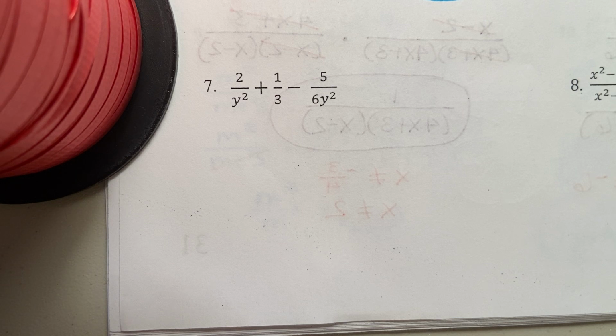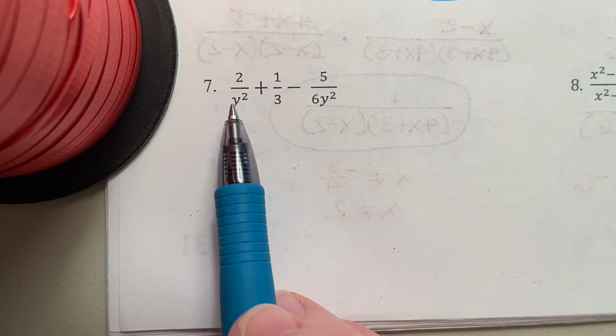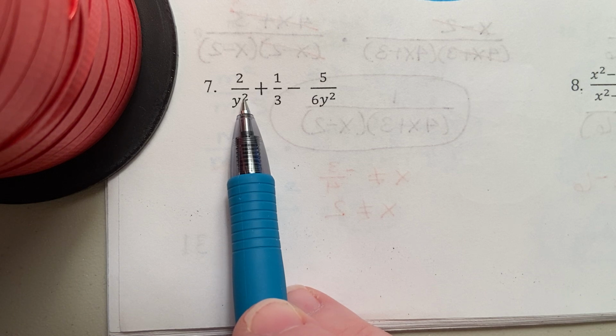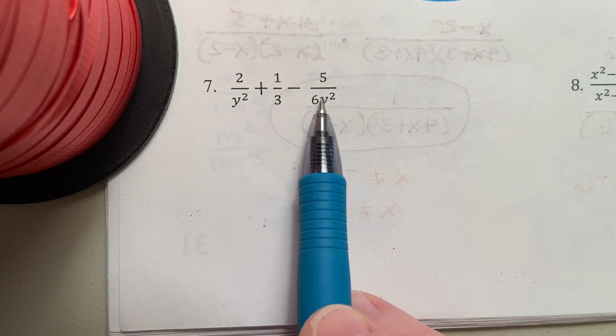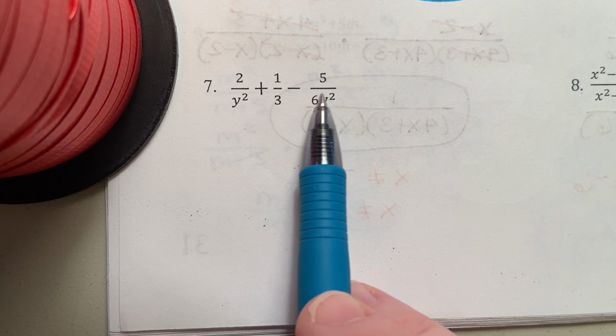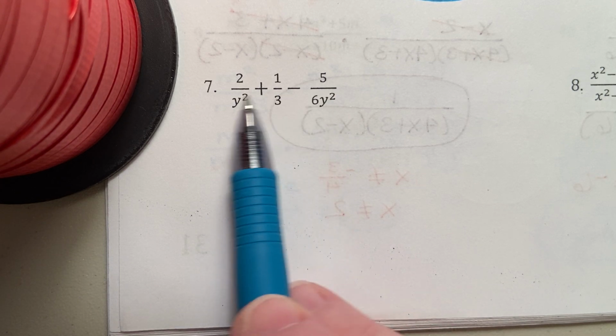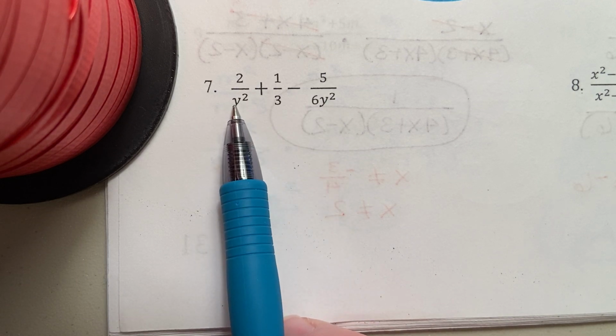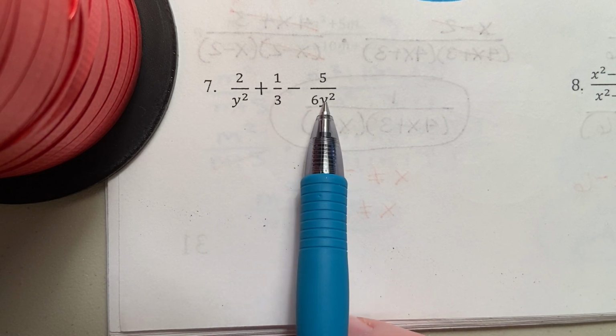So I'm at step 2 where it says to determine a common denominator, and we're going to use each factor. Now, technically, these are all factors, but this is y squared, this is 3, and this is 6y squared. So theoretically, 6y squared is kind of included in here as well, right? Because y squared is also here, and then 3 can be divided into 6y squared.